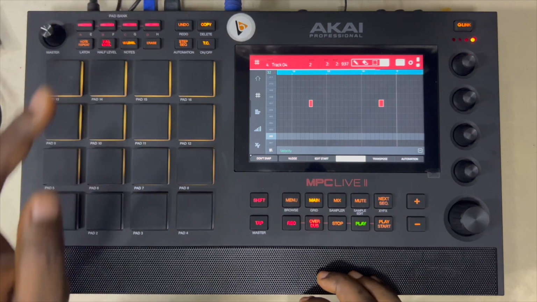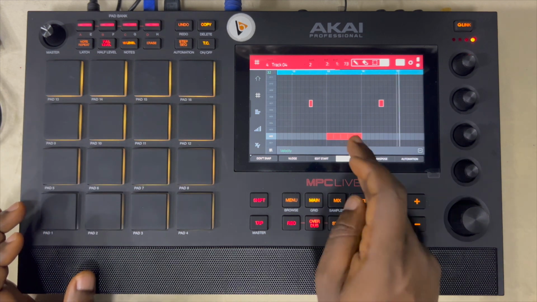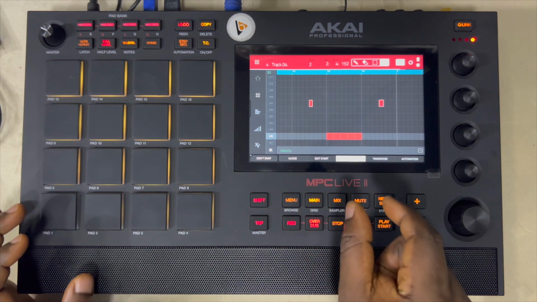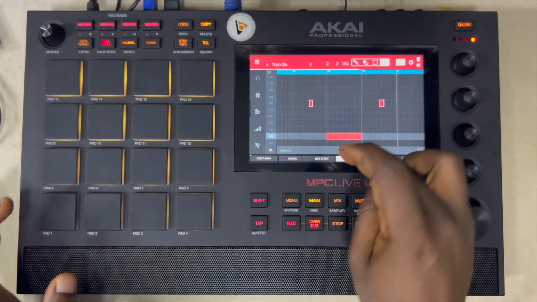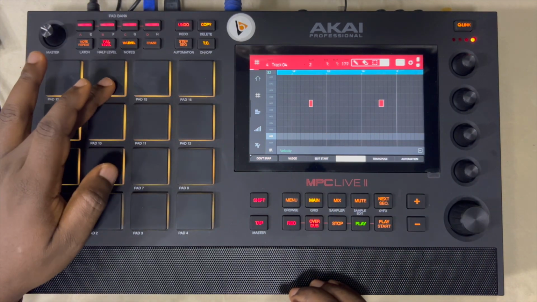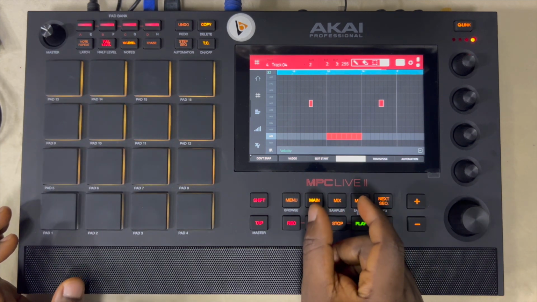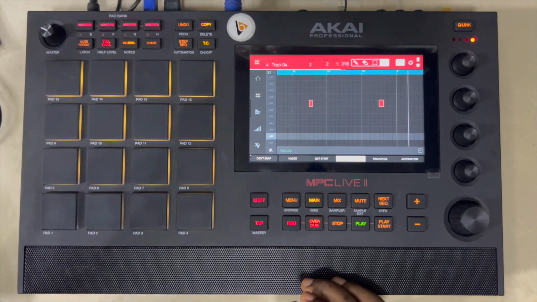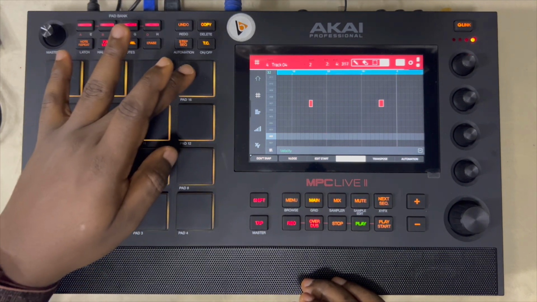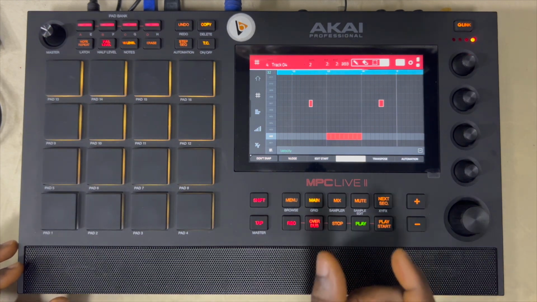Now let me undo that and do this one: 5 times. It's across the entire beat. Okay, let's undo. Let me do 7 times. It's still across that one entire beat. Undo. Let's do 8 times, across the entire beat.